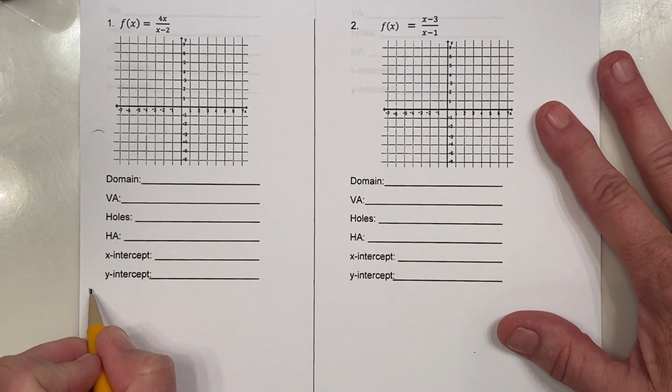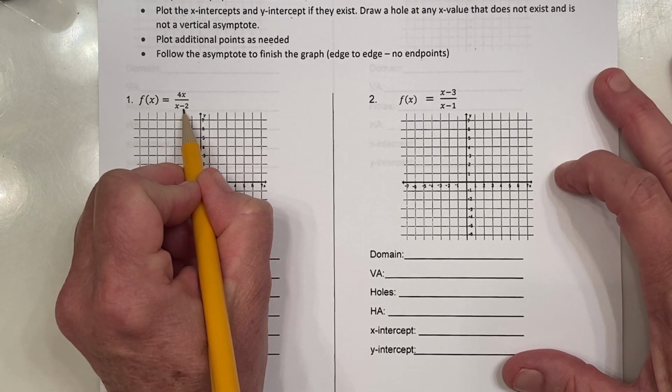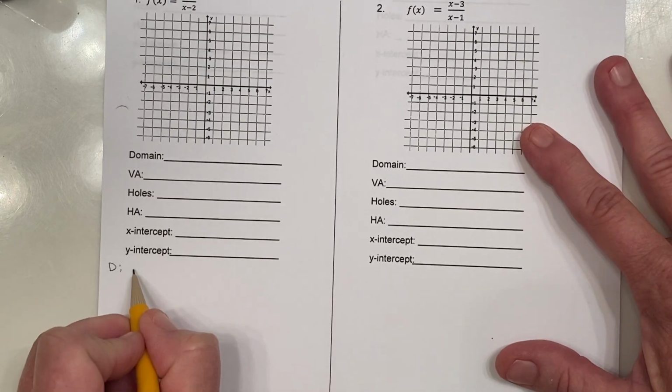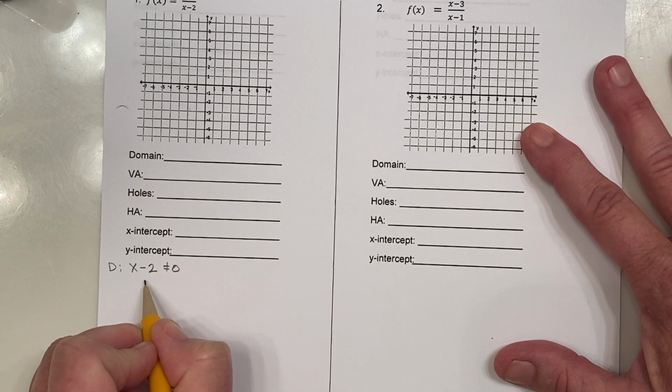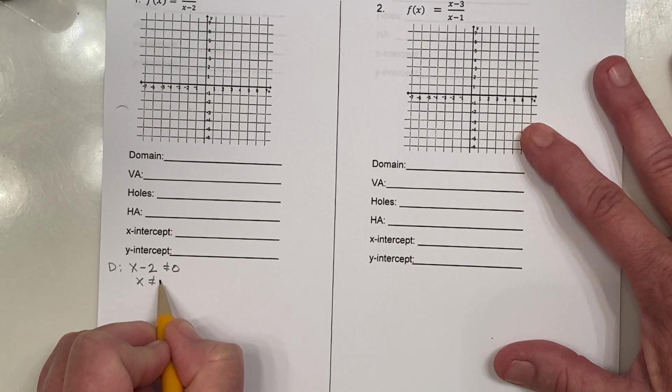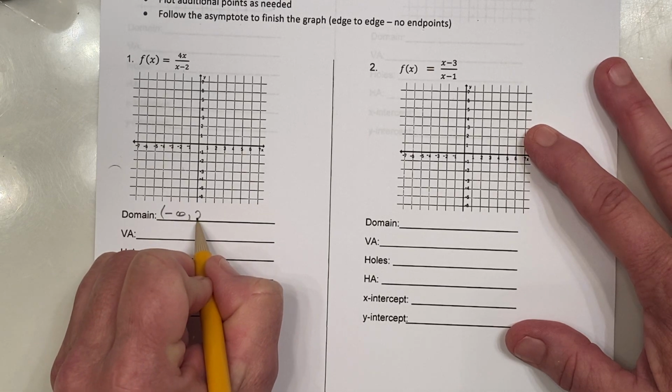When we look for the domain of the function, let's put our eyes on just the denominator for the domain question. So we're going to put x minus 2 cannot be 0. So the restricted x value is x cannot be 2. If x can't be 2, that means our domain is all real numbers except for x equals 2.